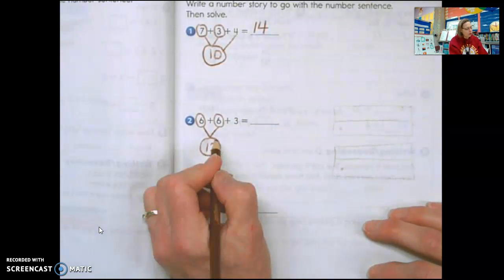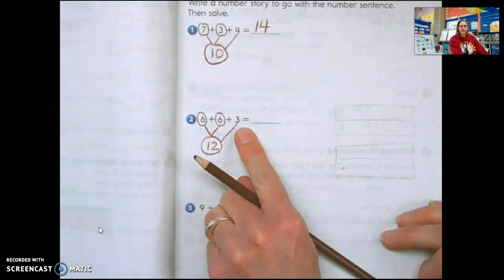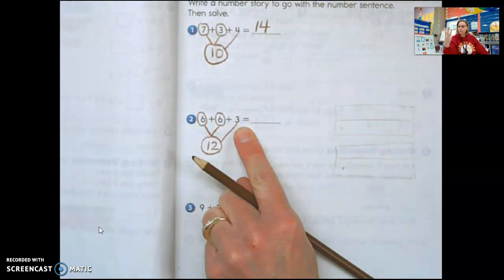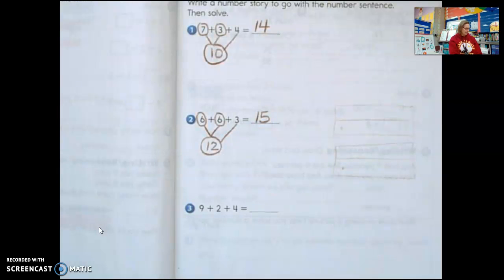All right, now we add the 3 on. So 12 plus the 3, 12, 13, 14, 15, right? All right, you are correct, everybody.